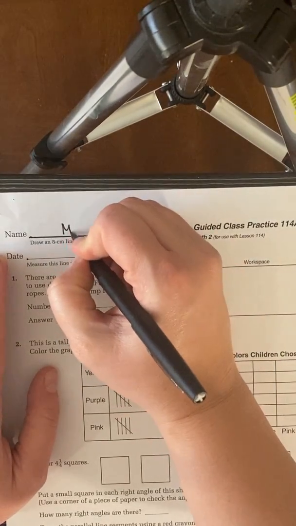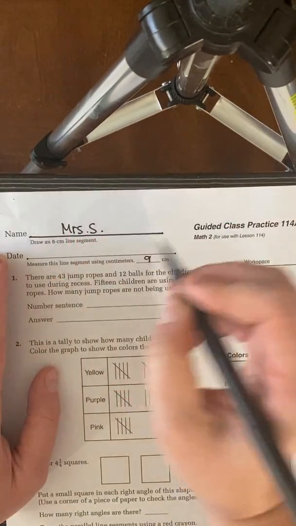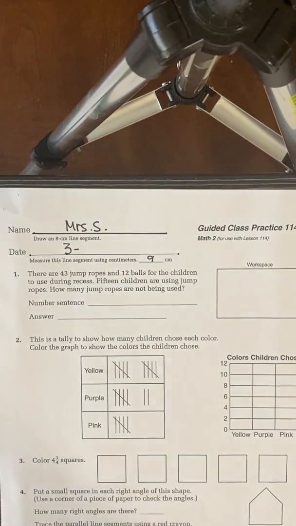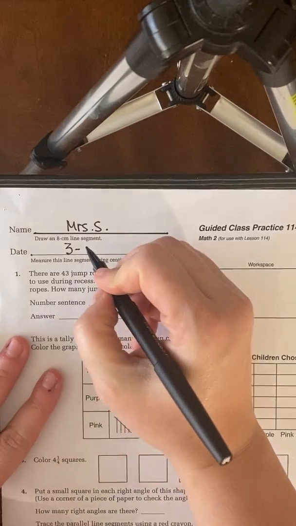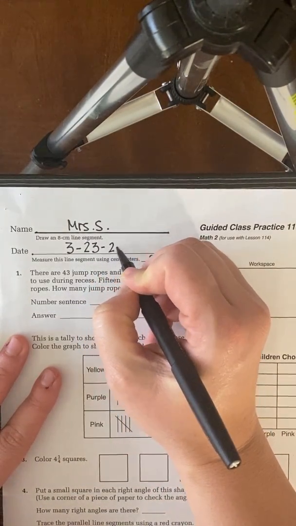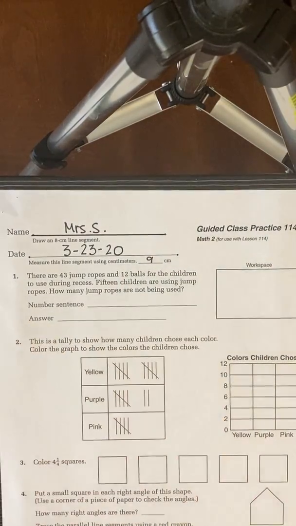All right. I'm going to write my name. I'm going to write the date, which, let's check what the date is. It is the 22nd today, so it'll be the 23rd for you guys. All right. And then number 1, let's go ahead and read it. Go ahead and read it for yourself, and then we'll read it together.